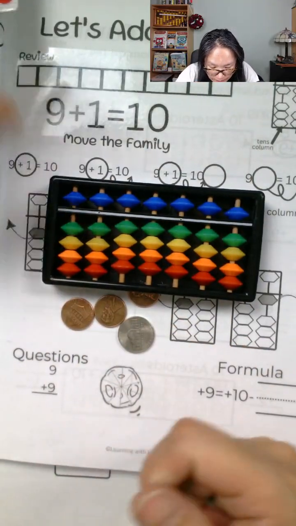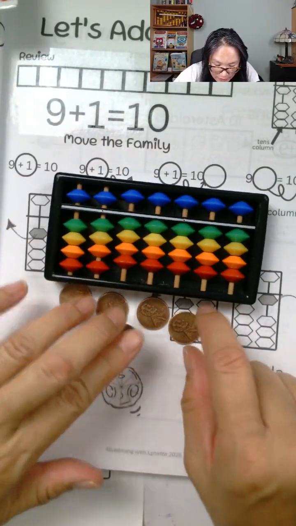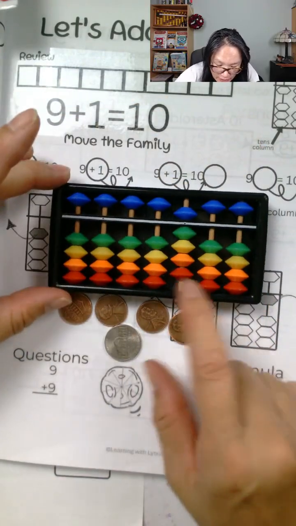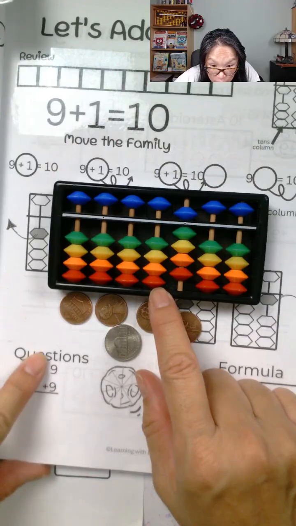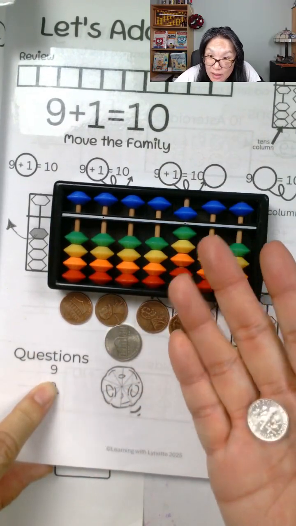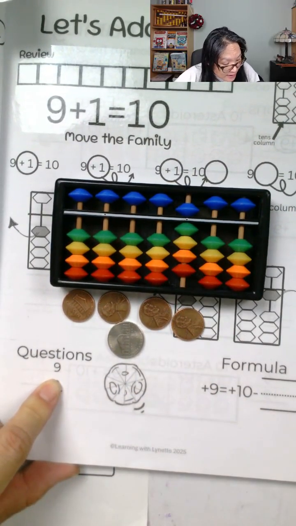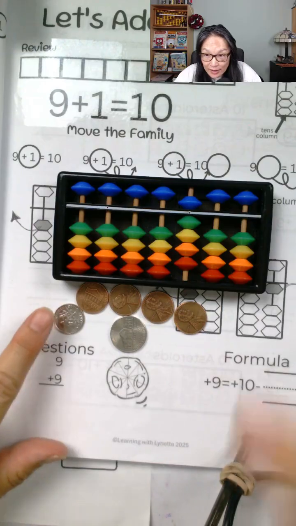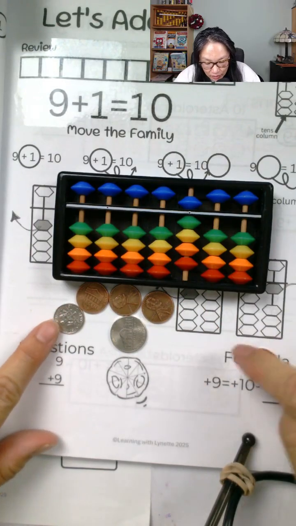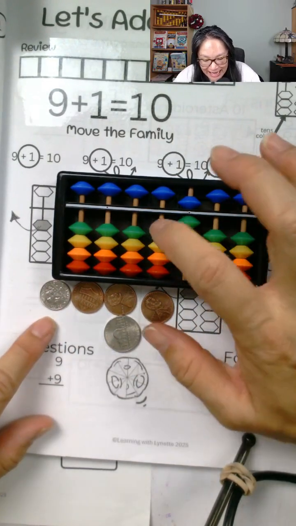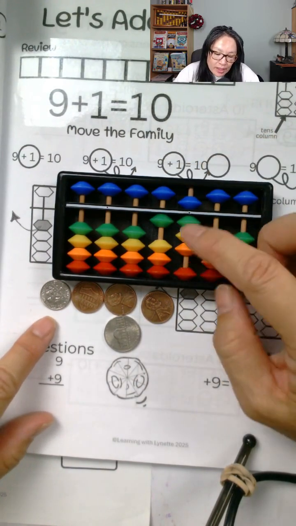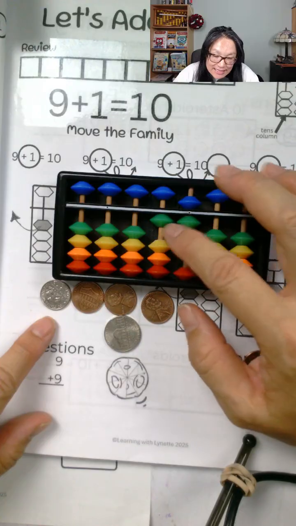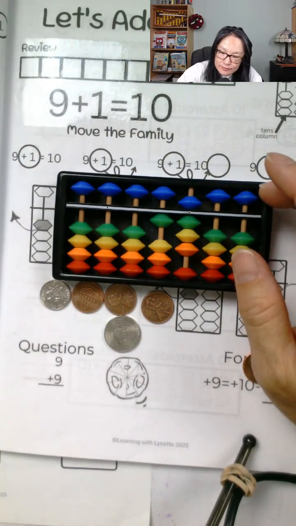So guess what? I'm going to show you my abacus, right? This is 9. I don't have enough beads to add another 9. Guess what? I have 10 cents. Because I have 10 cents, I'm going to give you my 10 cents, but I need change back. I need to take away the 1. So now I can show you on my abacus. I can add the 10 and I can take away the 1. And my final answer is 18. And there we go.